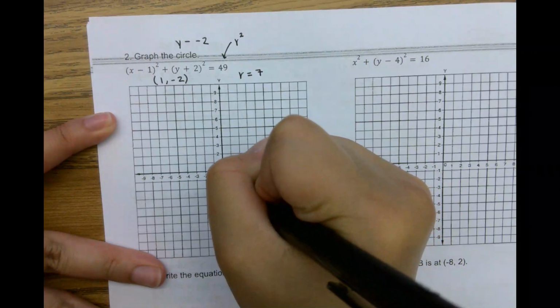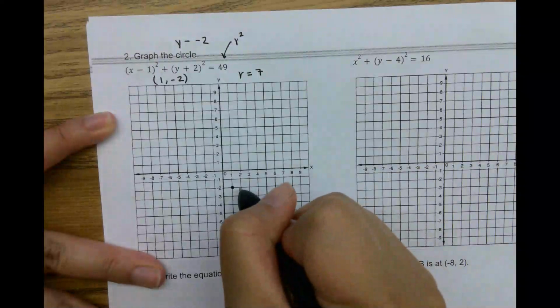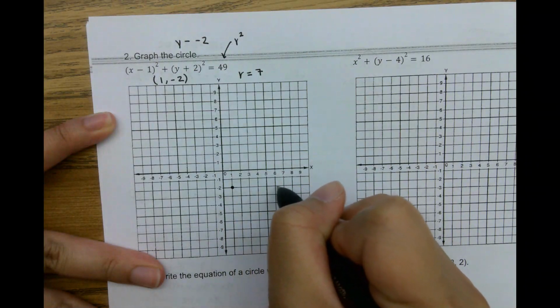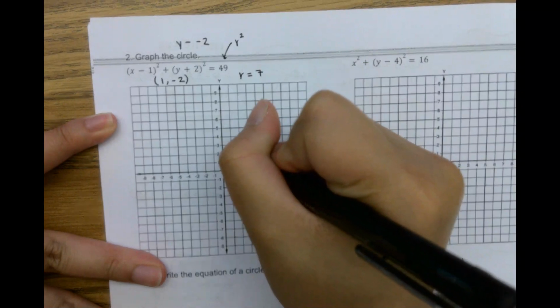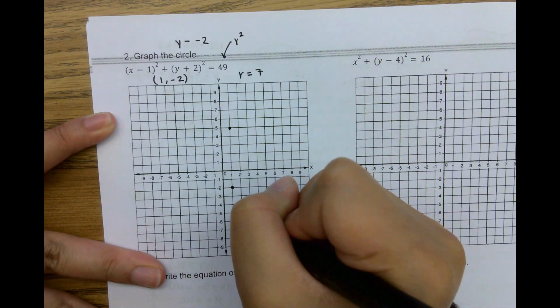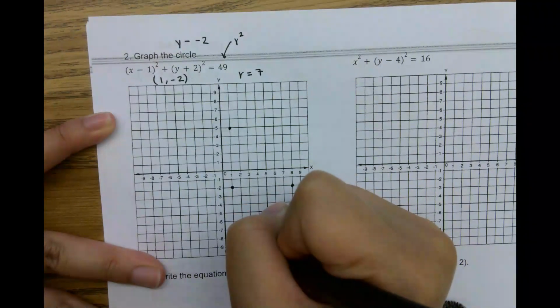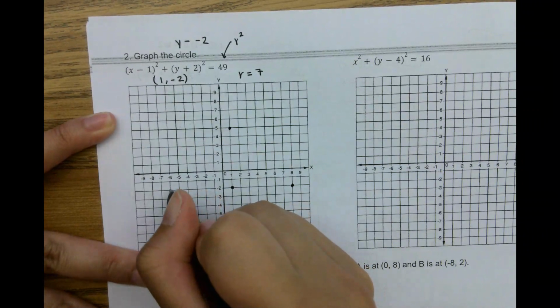Okay, so center at (1, −2). Then I'm going to count 7 in each direction. 1, 2, 3, 4, 5, 6, 7, in each of the four directions.